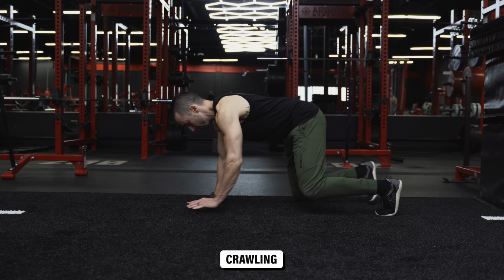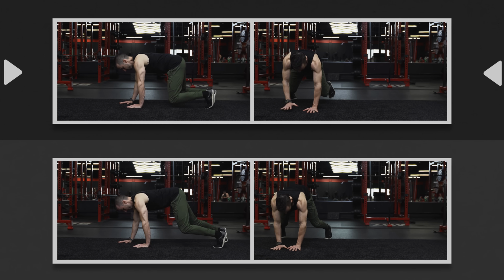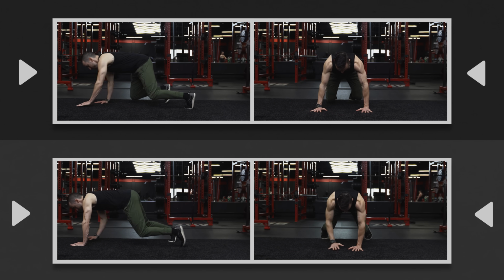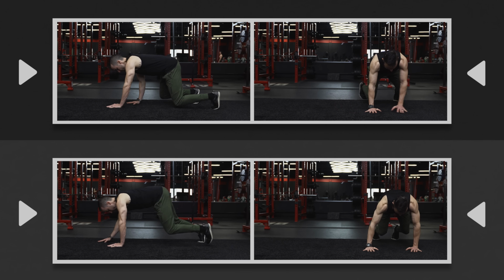A more dynamic option that involves coordination and control is crawling. You can perform these moving forward and backward or side to side. To make these more challenging on your shoulders, lift your knees higher off the ground.